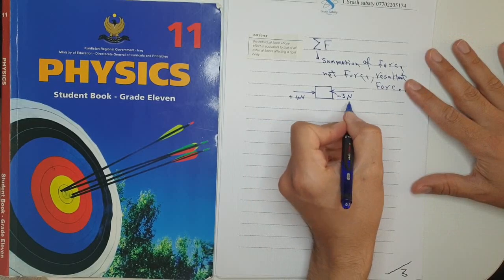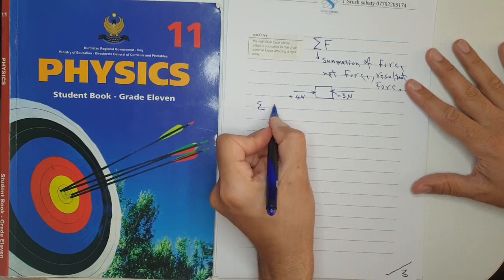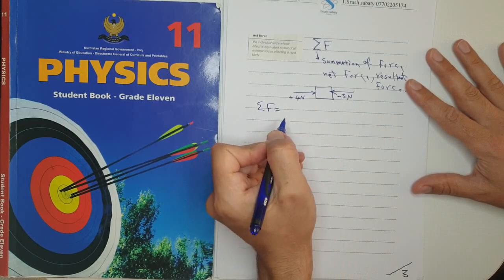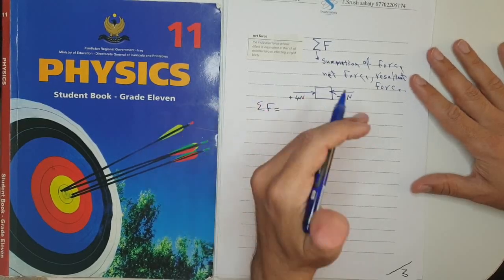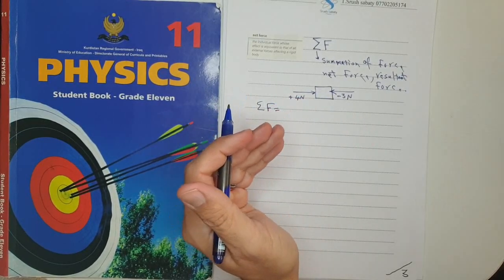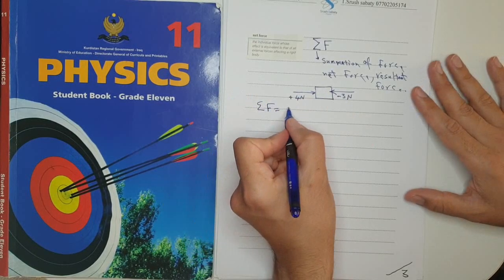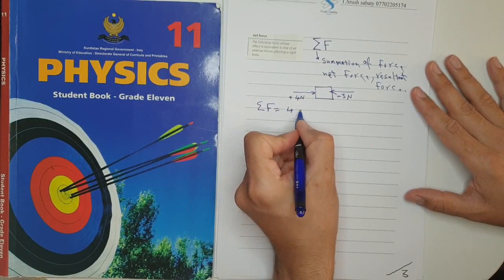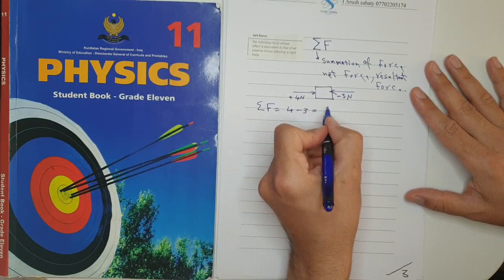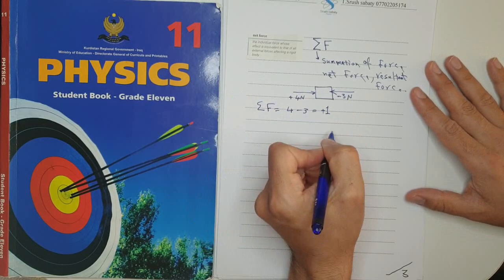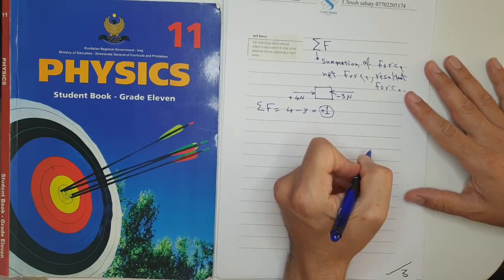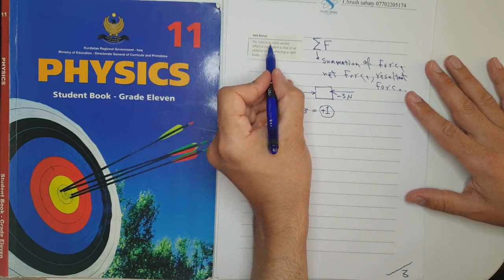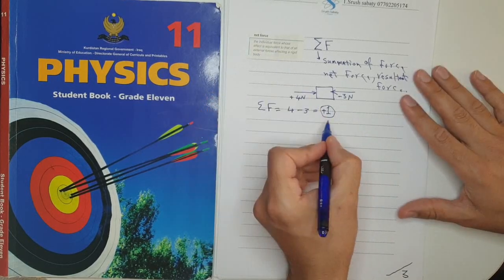Of course, it will be negative. The summation of force is equal to what? All the forces in the positive direction minus the forces toward the negative direction. So 4 Newton minus 3 Newton will be 1 Newton in the positive direction, okay? This is called a resultant force. The individual force, this is the individual force.